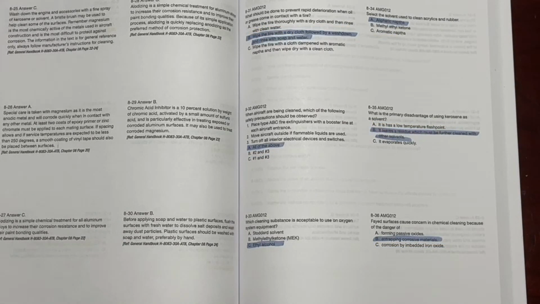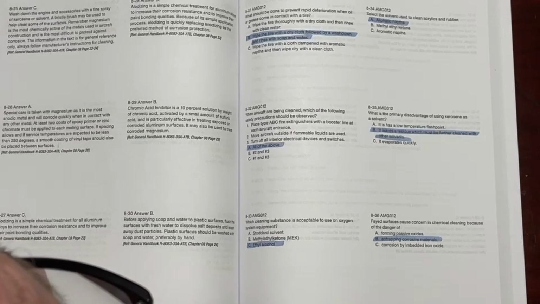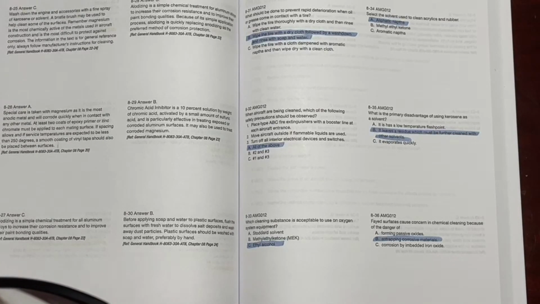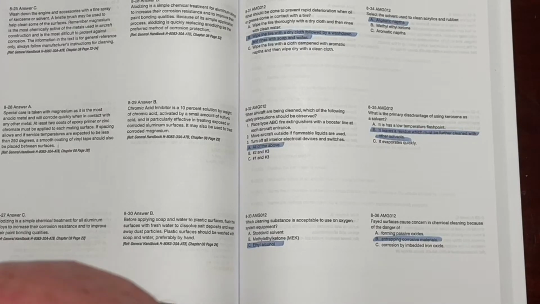Question 831. What should be done to prevent rapid deterioration when oil or grease come in contact with a tire? A. Wipe the tire thoroughly with a dry cloth and then rinse with clean water. B. Wipe the tire with a dry cloth followed by a wash down and rinse with soap and water. Or C. Wipe the tire with a cloth dampened in aromatic naphtha and then wipe dry with a clean cloth. Correct answer is B. Wipe the tire with a dry cloth followed by a wash down and rinse with soap and water.